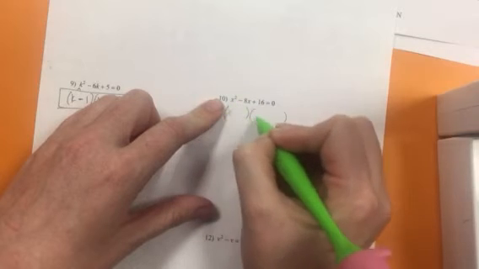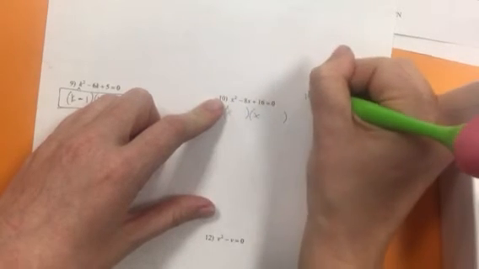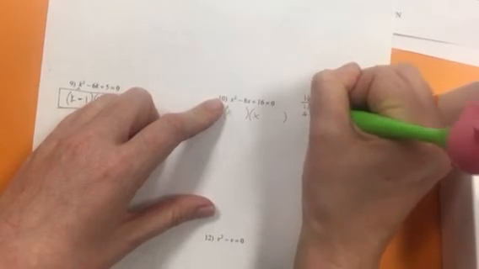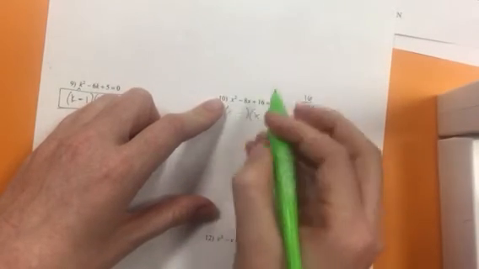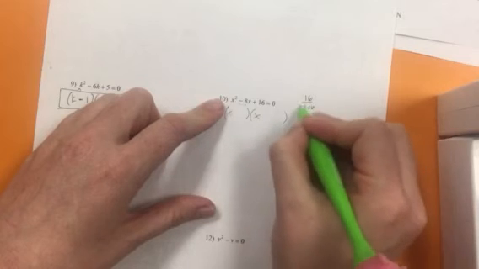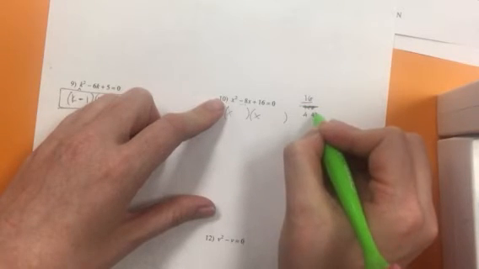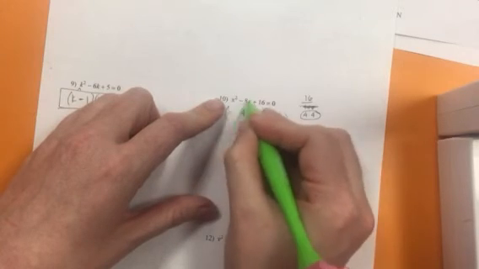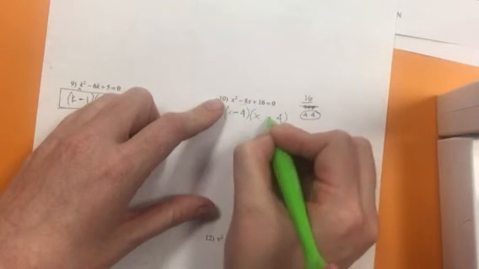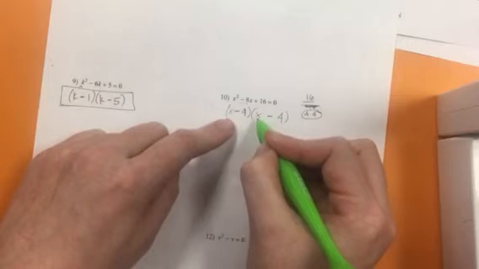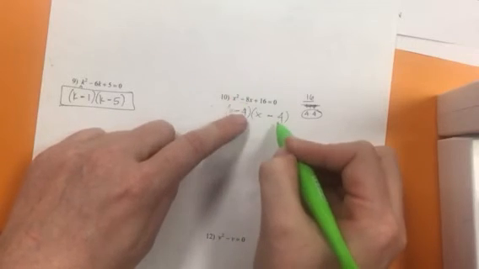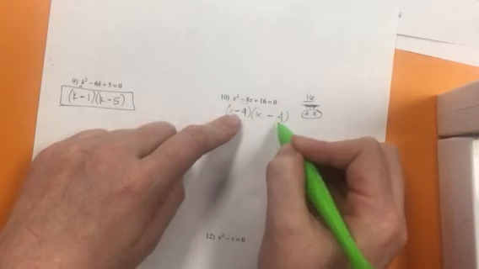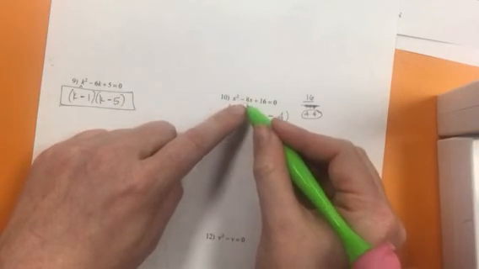Factor, we get x and x. Multiples of 16. 1 times 16, 4 times 4. Which one of those will add to give me a negative 8? That one gives me 17, so nope. 4 and 4, and I need them to be negative. X times x is x squared. 4 times 4 is 16. Negative 4 and negative 4 add up to negative 8.